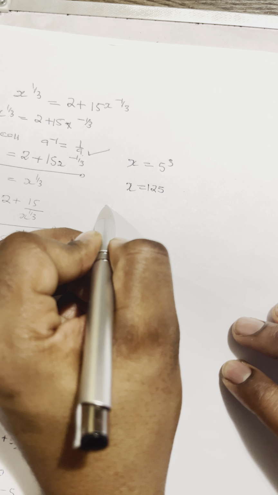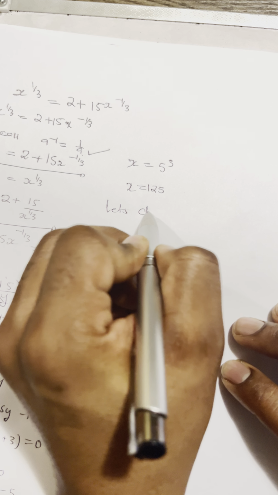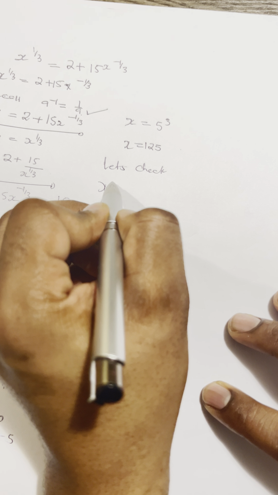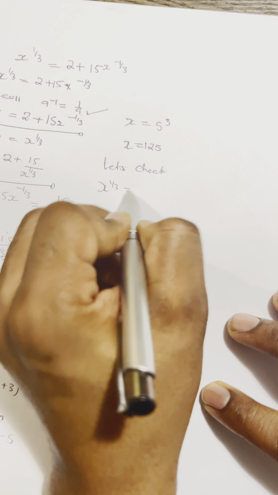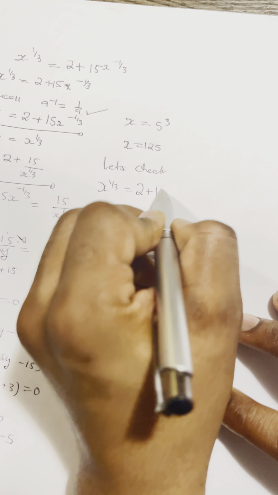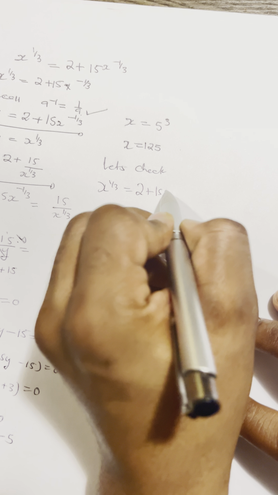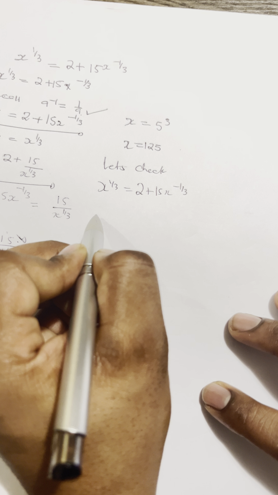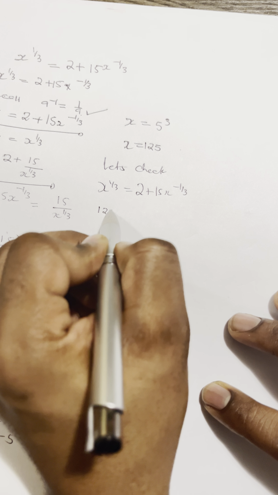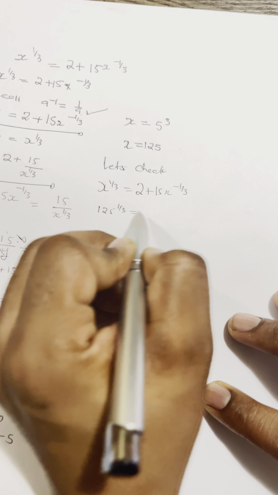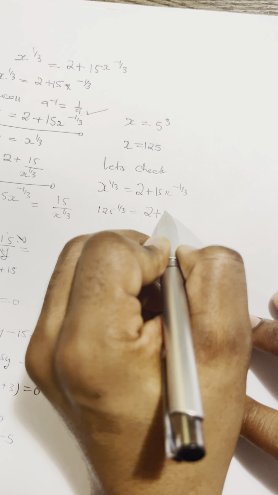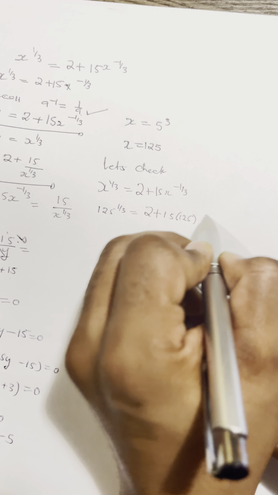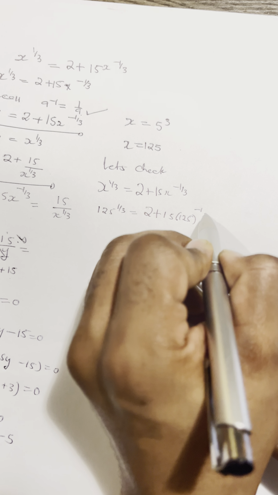Now let's check. x^(1/3) is equal to 2 plus 15x^(-1/3). x is equal to 125. 125^(1/3) is equal to 2 plus 15 multiplied by 125 to the minus 1/3.